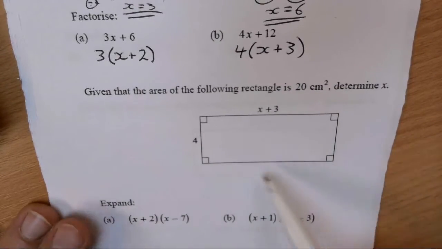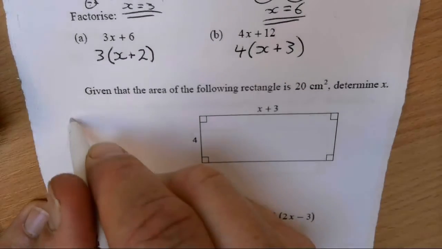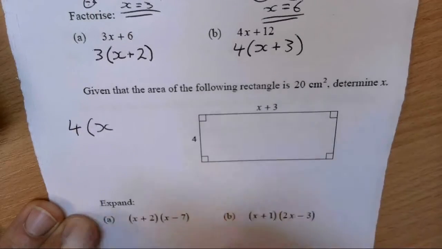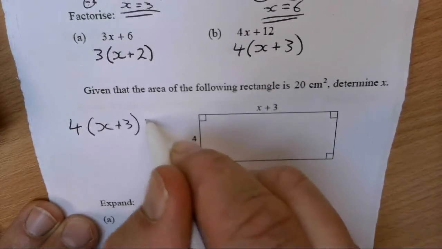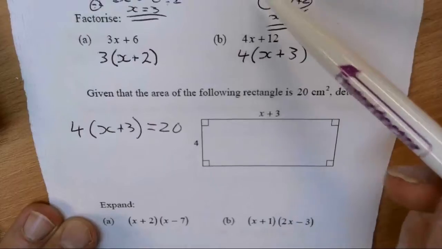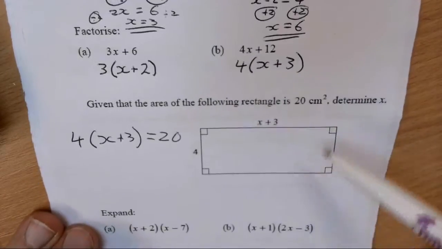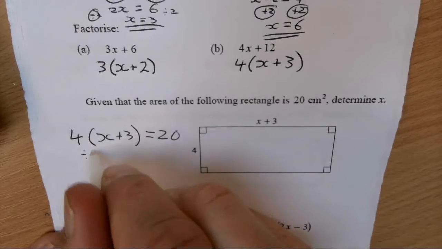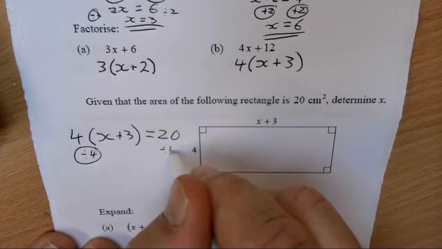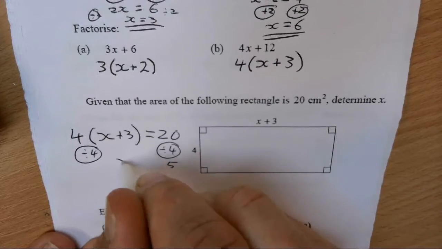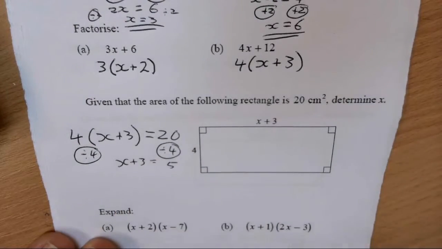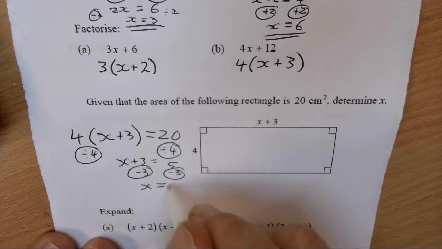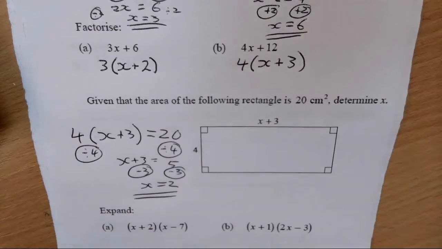Given that the area here is 20, what you've got is you've actually got a situation 4 times by x plus 3 is equal to 20. It's like this here, except I'll put it into this kind of actual situation. So if I divide both sides by 4, I must know that x plus 3 is equal to 5. So if I take away 3, then x must be equal to 2.